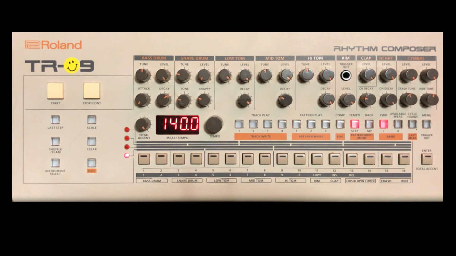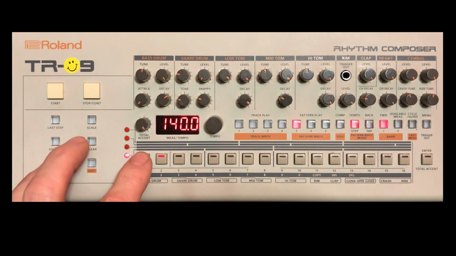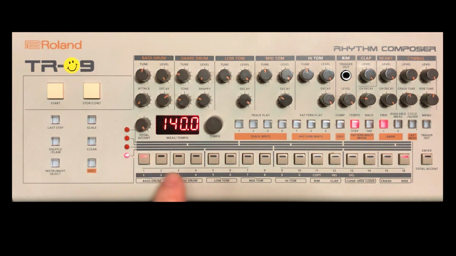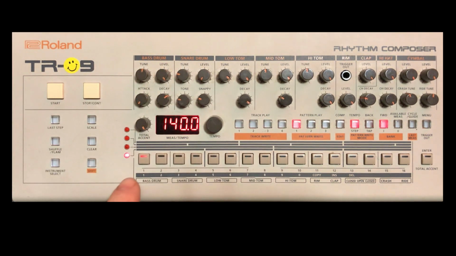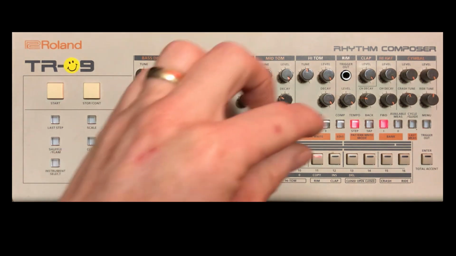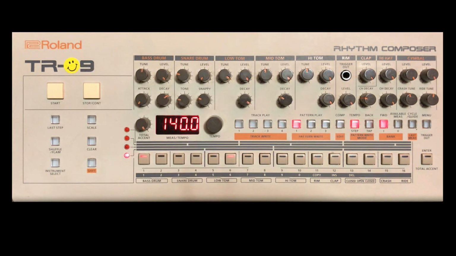Let me give you a little demonstration. So if we go to instrument select and select the bass drum and then start it running, if we put it on 1, 5, 9 and 13, there's our four to the floor bass drum at a tempo of 140. Now if I just add, I'm trying to do this one-handed, a rim shot on number 1, that's sort of like our metronome. Just turn it up a little bit, and when the rim shot hits, that's beat number 1. Okay, so 1, 2, 3, 4, 1, 2, 3, 4. Okay, that makes perfect sense, right?